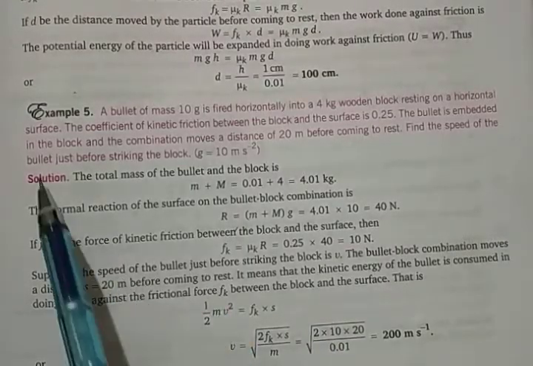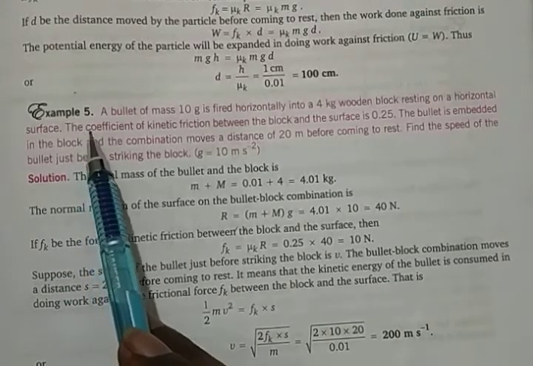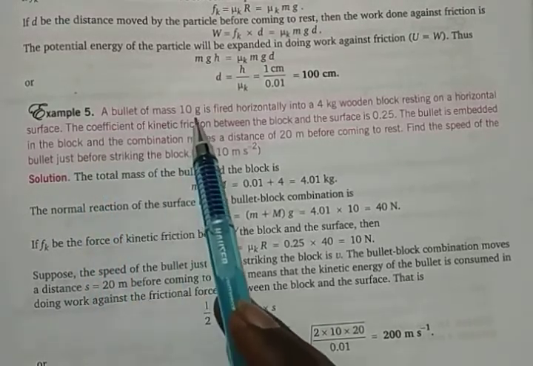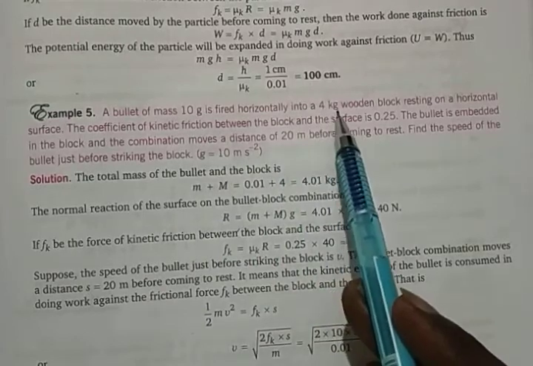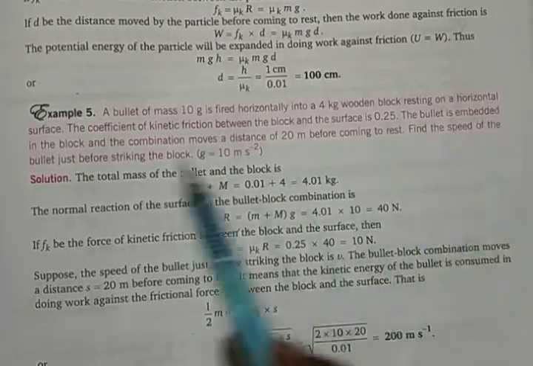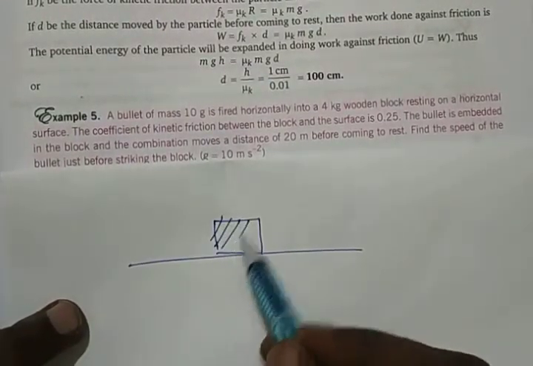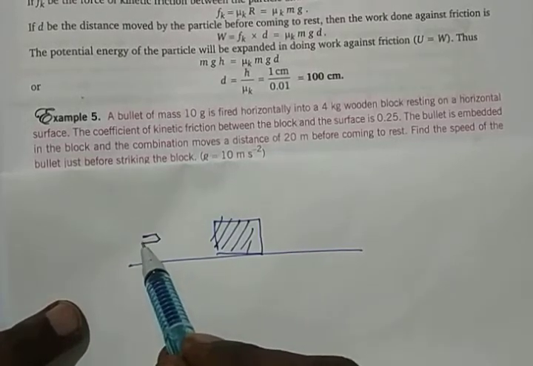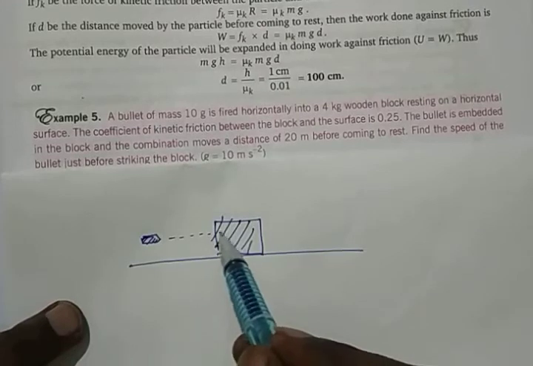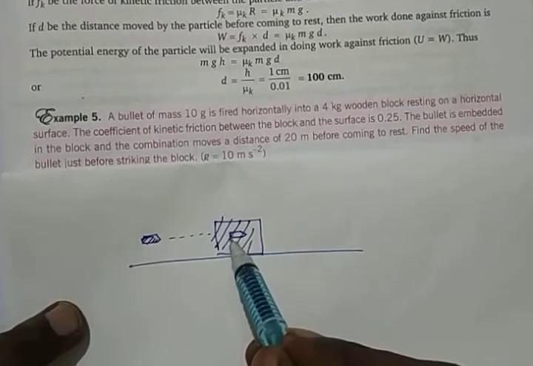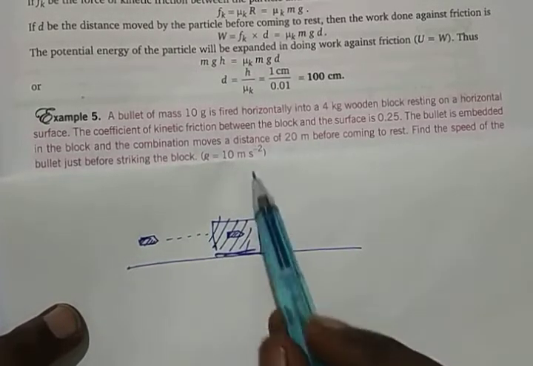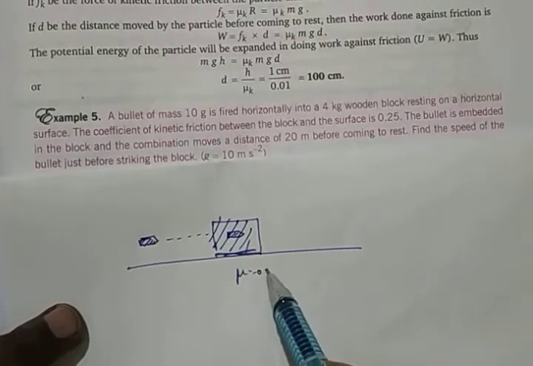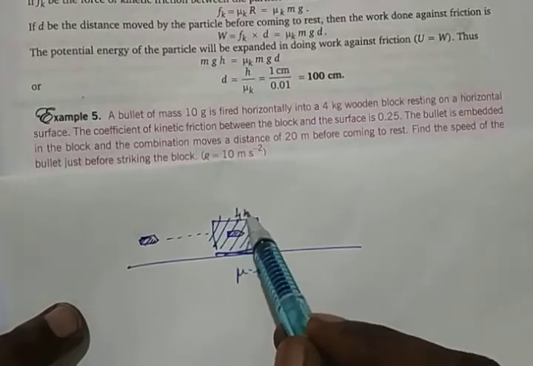Let us go to question number 5. It's quite an interesting question. A bullet of mass 10 grams, it is not 10 kg, it is 10 grams, is fired horizontally into a 4 kg wooden block resting on a horizontal surface. So you will find here there is a block, and a bullet is being fired straight. It is coming and finally it is going to rest inside this block. It is coming at a good speed, and there is a coefficient of friction in between the block and the surface, mu equal to 0.25, and this is 4 kg, and this is 10 grams.